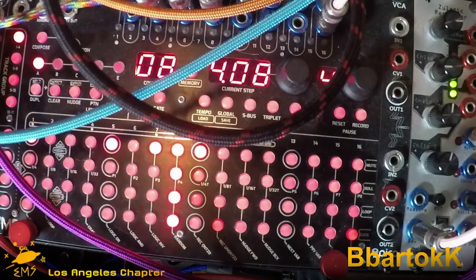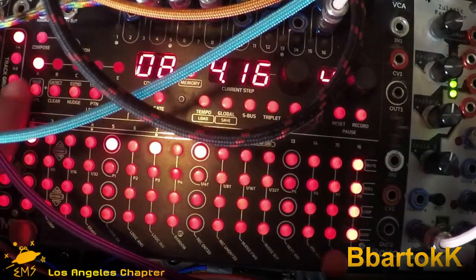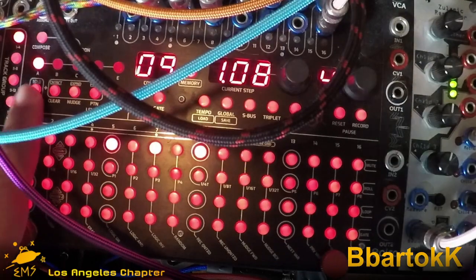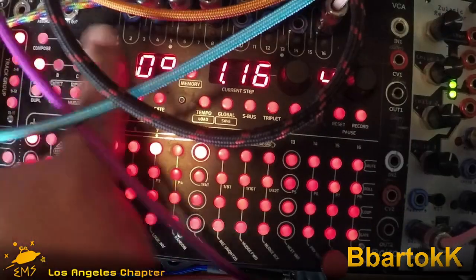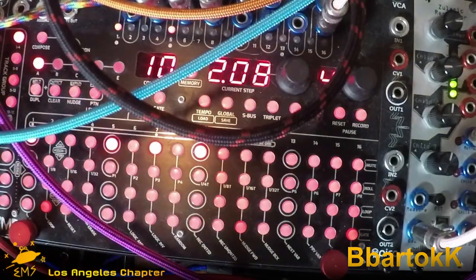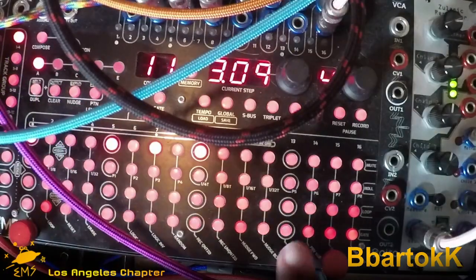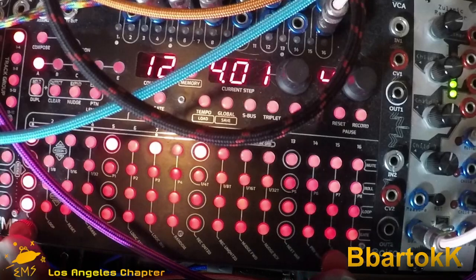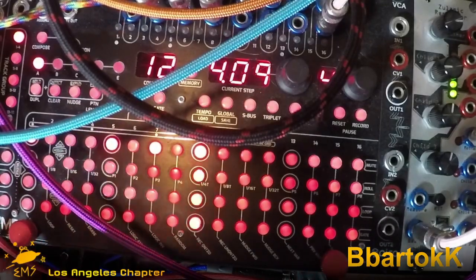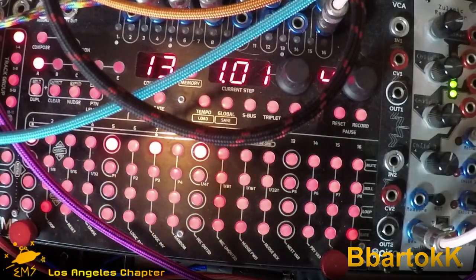So what I do here is I use the variation section of the Metron. So the Metron has, you can have 5 variations on one loaded pattern. Let me stop that.